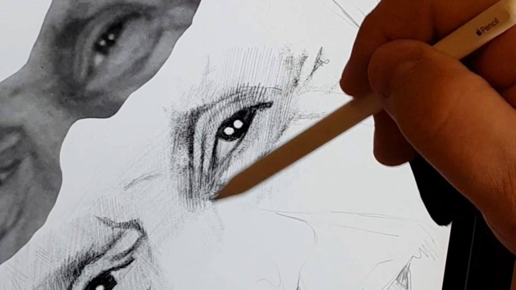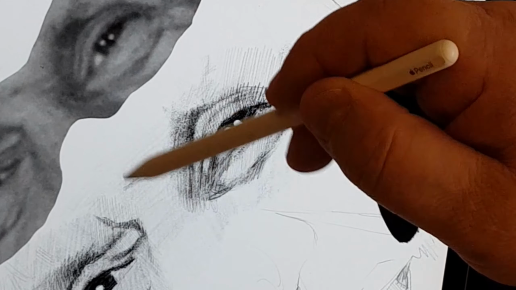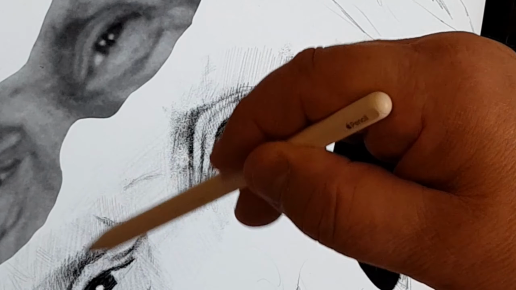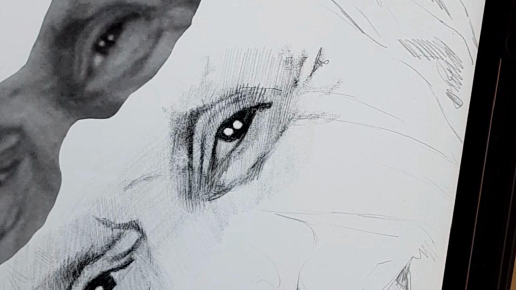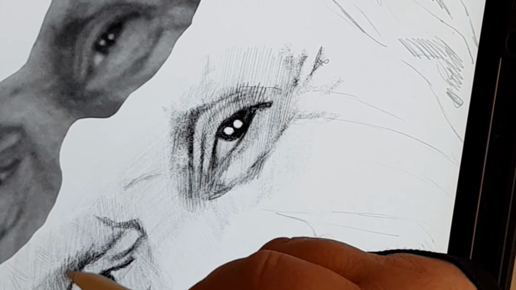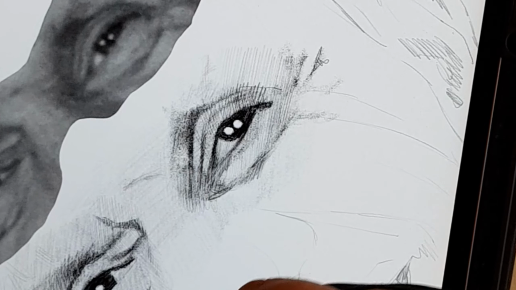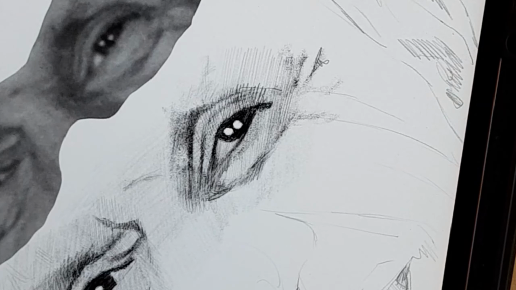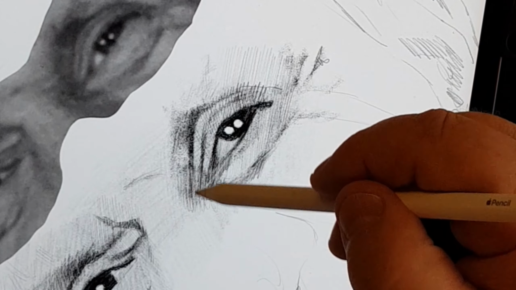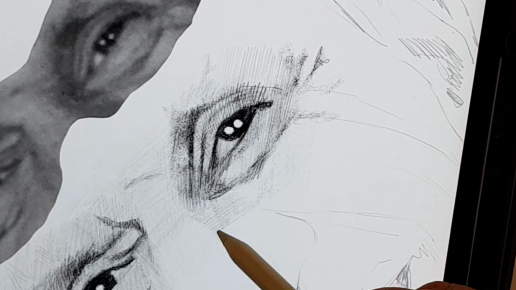Right, I'm just doing the nose now. The top of the nose. Let's just work on some of this shading around the eyes, see? And all I'm doing is just a little bit of hatch work.